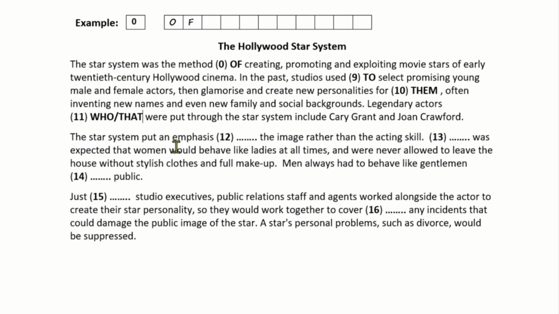The star system put an emphasis blank the image rather than the acting skill. Now that's simply "on." Okay, to put some emphasis on something. So you either know that one or you don't. But as I said earlier on, prepositions are very common in this type of exercise.